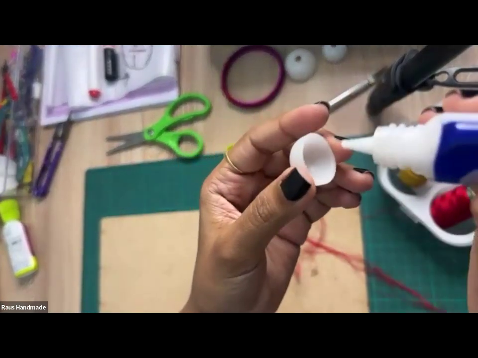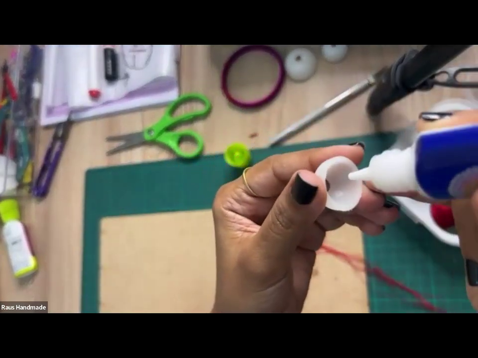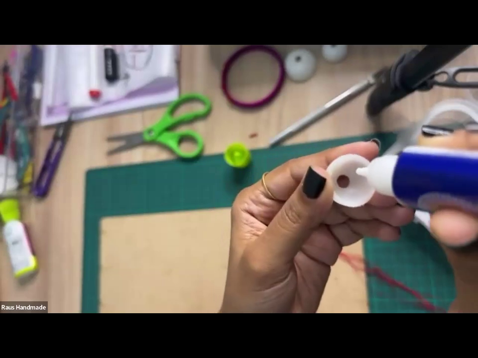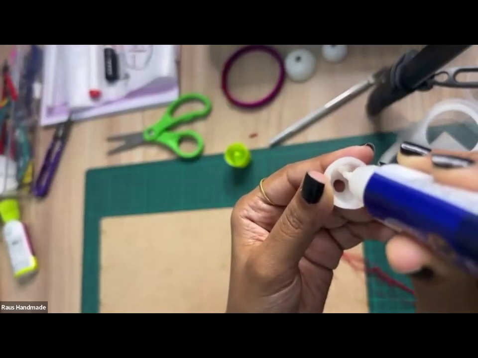Okay. So now what am I going to do? I'm going to apply some glue to the bottom of the Jhumka.